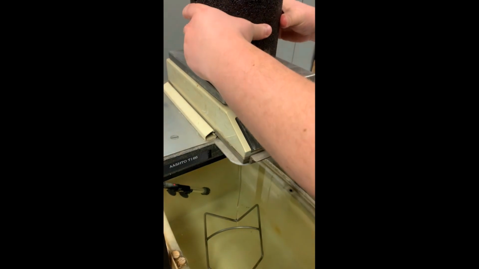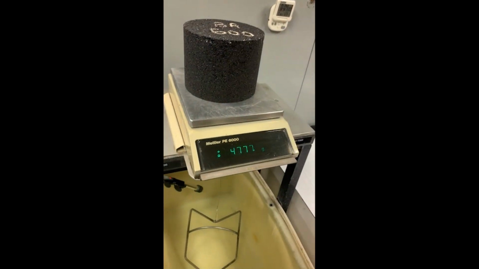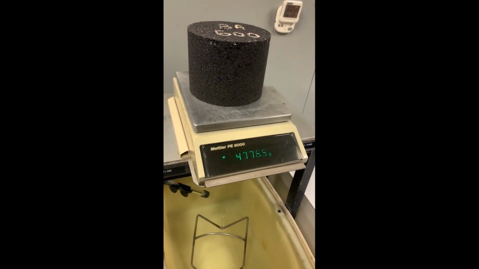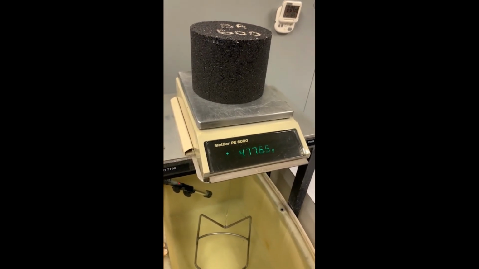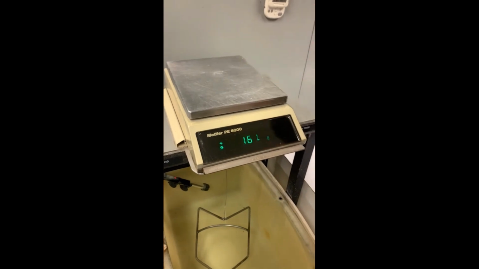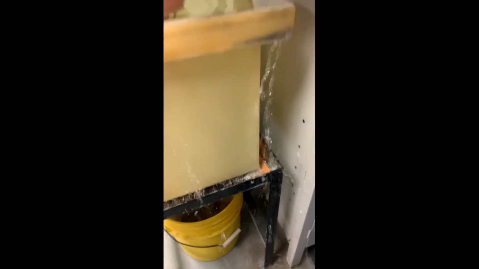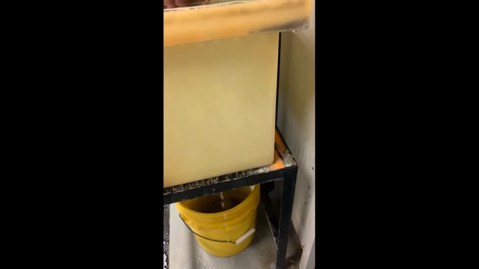For the density test, the sample is placed on top of the scale to get its initial dry weight. After the weight has been recorded, it is placed into a water bath that overflows. The water bath must be at a temperature of 77 plus or minus 1.8 Fahrenheit for 4 minutes plus or minus 1 minute.